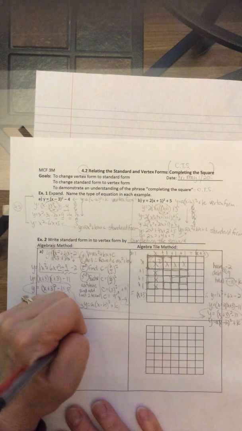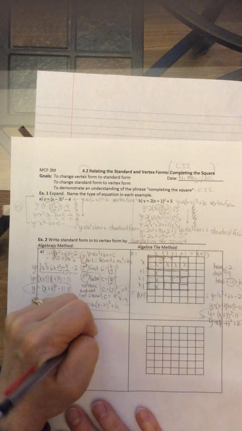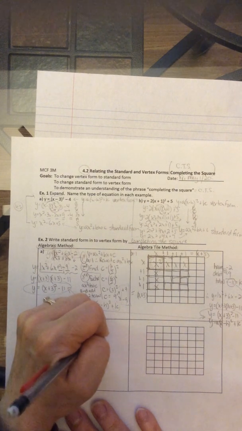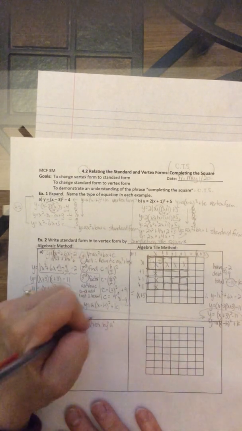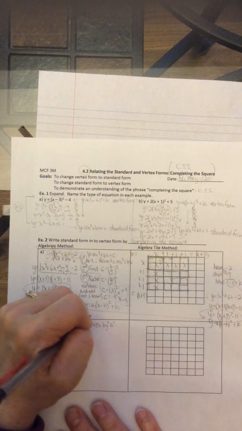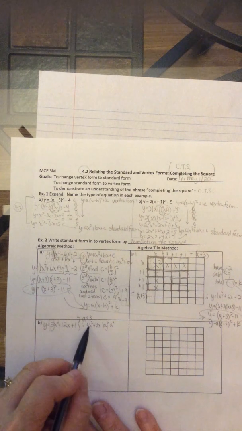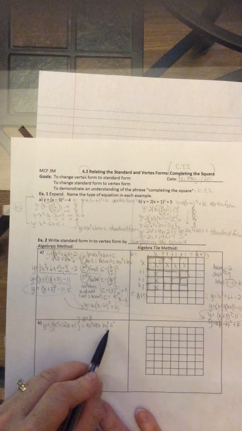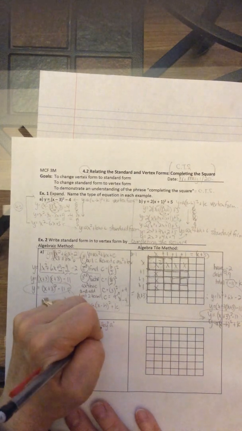So I want to divide ax squared and bx by the a value. Okay? So a is 3. Therefore, ax squared plus bx is divided by the a.